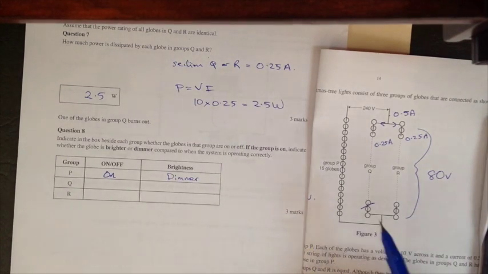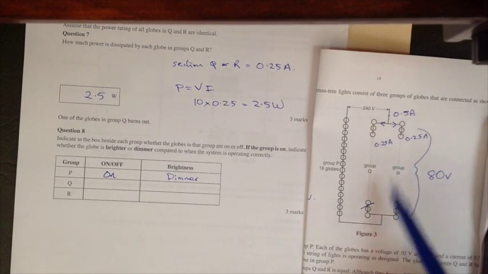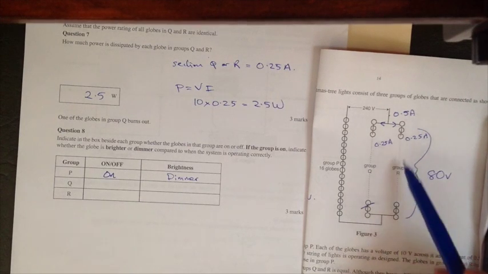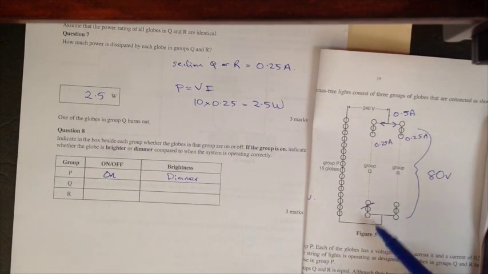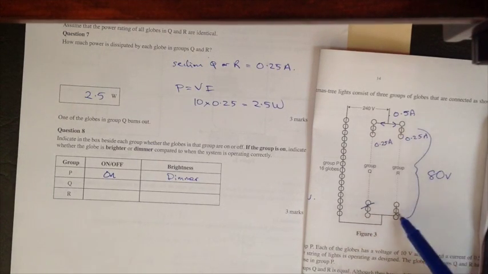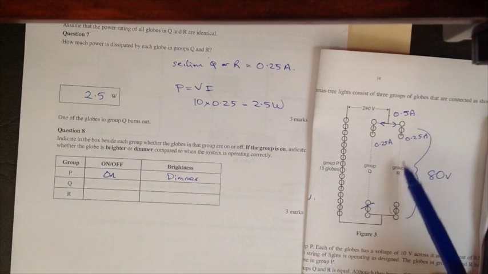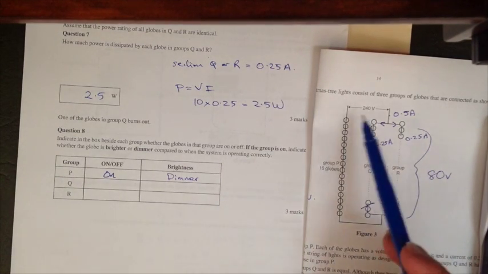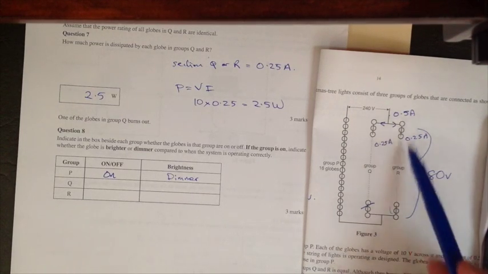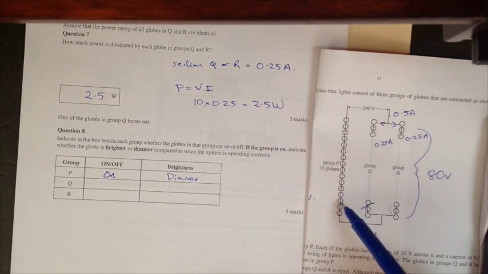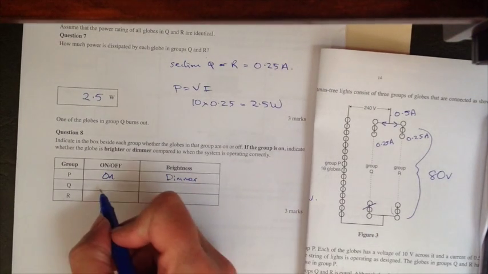Now, why is it going to be dimmer? What you need to remember is when you have two resistances in parallel, their overall resistance is actually reduced. So when we then lose this side, it means that this resistance is going to be larger. Remember, it's actually going to double, which means that the total voltage is going to be larger across this section, so it'll be smaller across this section, so this section will actually become dimmer. The next one, Q, is going to be off.